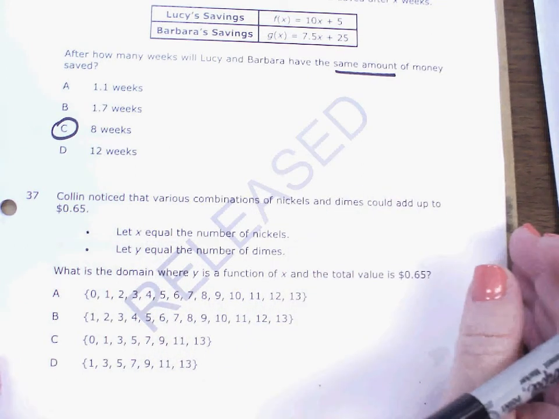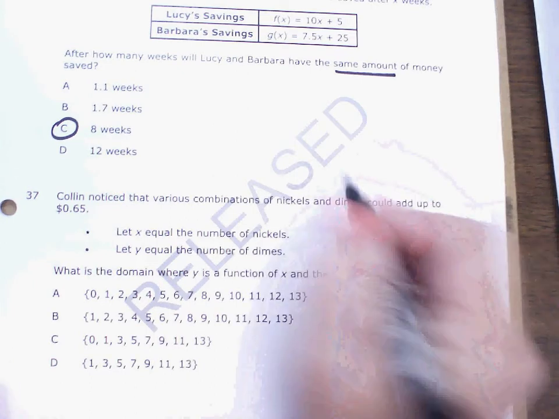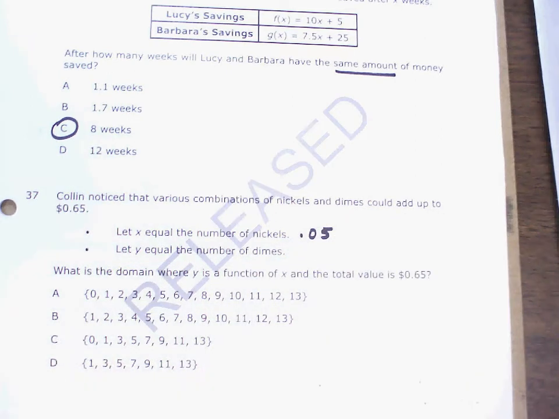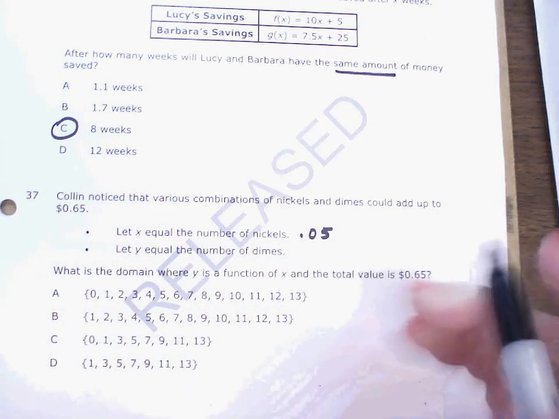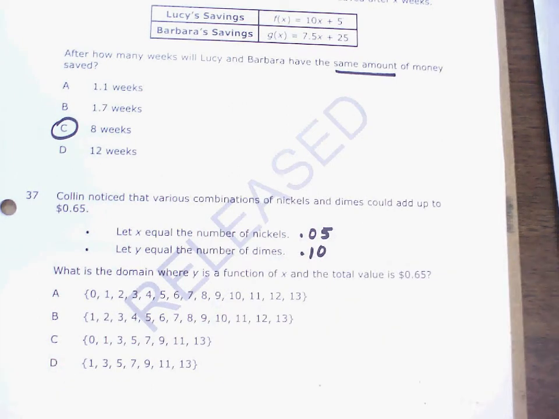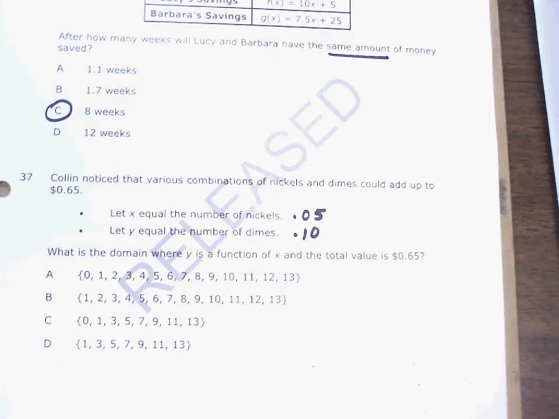So 0.05. And then Y equals the number of dimes. So that would be 0.10. All right. What is the domain where Y is a function of X and the total value is 65? I'm going to keep it very real with you. You could either write an equation and then go to the table, or you can just do a table and try to figure out, okay, 1 dime and how many of these? Either way, it's going to be okay. Do we understand what I'm saying or no?